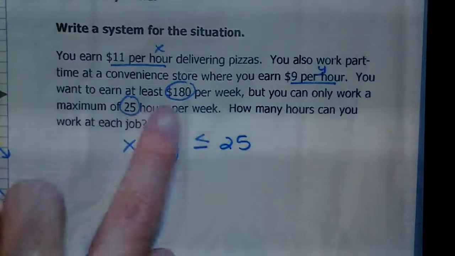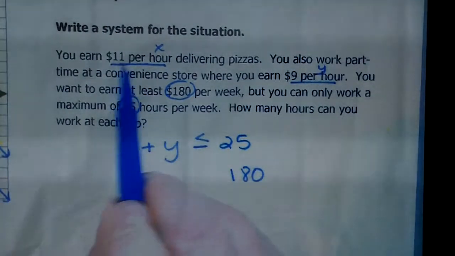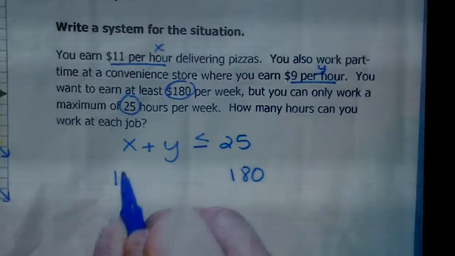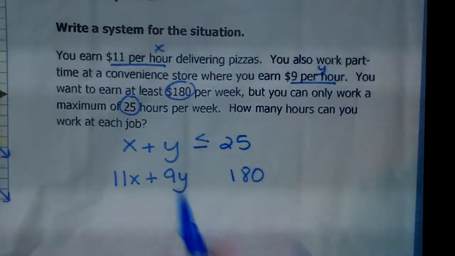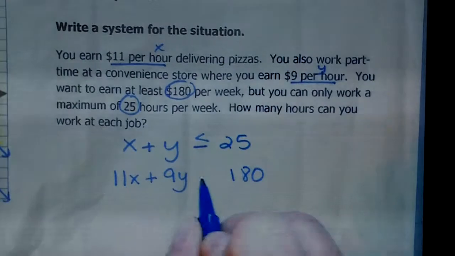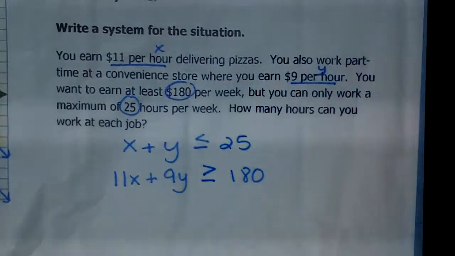If we're going to talk the $180, I need to include the $11 per hour and the $9 per hour now. So $11 per hour at the pizza place plus $9 per hour at the convenience store, I'm going to earn at least 180. That means it can be equal to 180. It can also be more. So there we have a system of inequalities that would represent this situation.